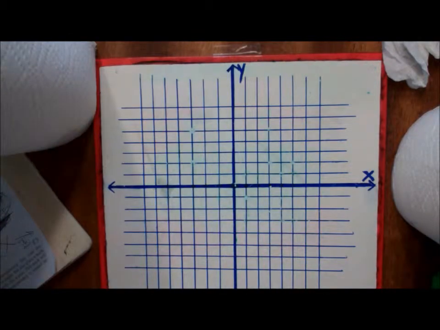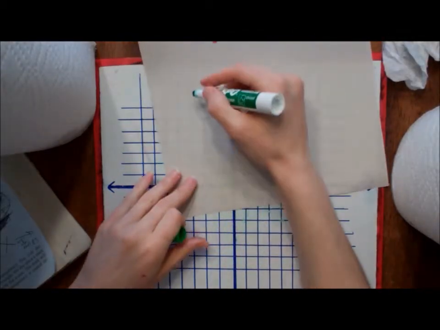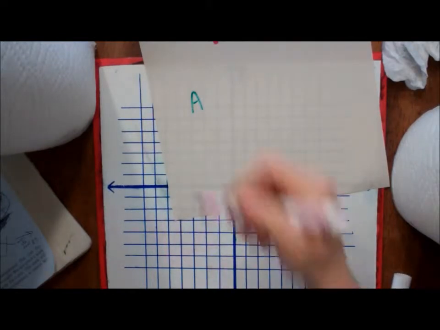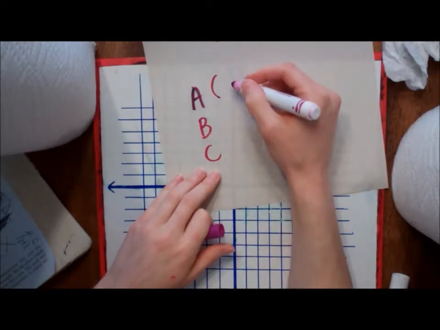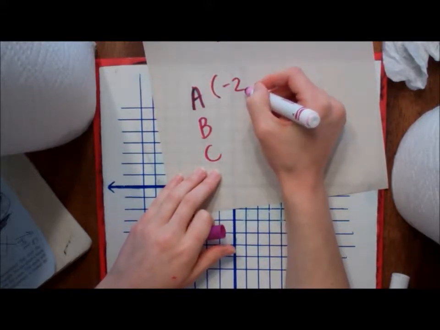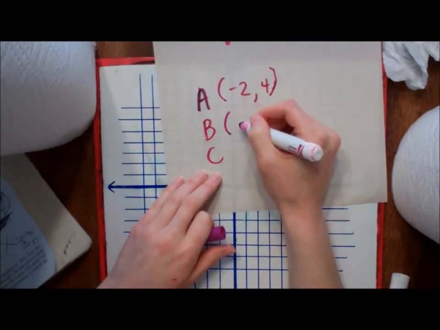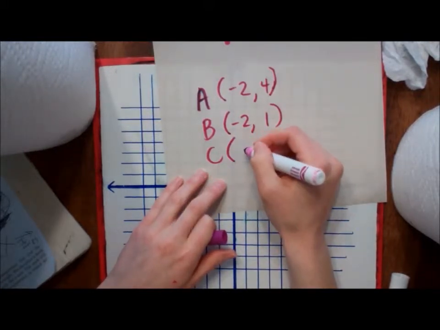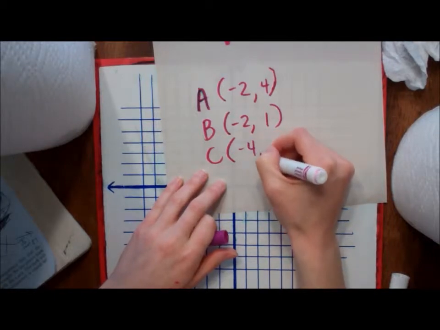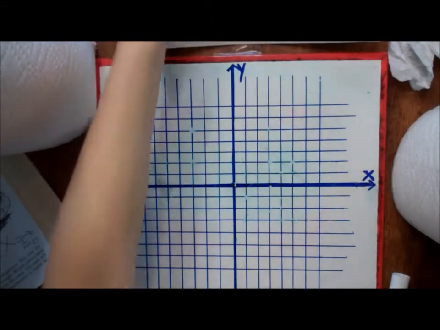Alright. Now, I'm going to draw my first triangle on here. And it is going to be, let's do A, B, and C. Okay, and this is going to be a triangle. A is going to be -2, 4. B is going to be -2, 1. And C is going to be -4, 1. Alright, now, y'all help me graph this onto your graphing paper.